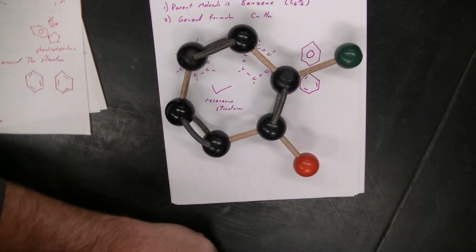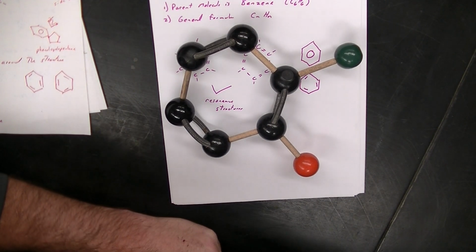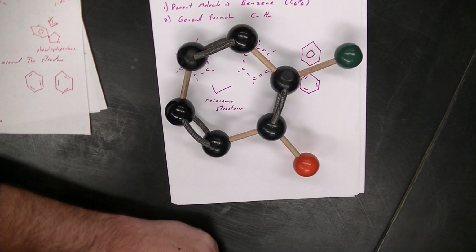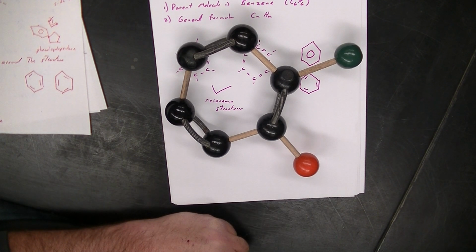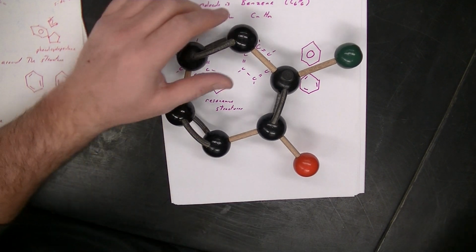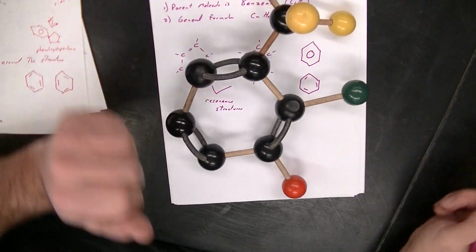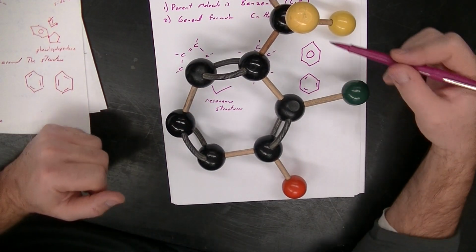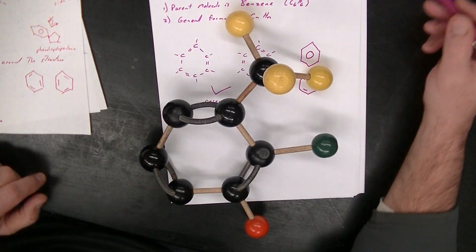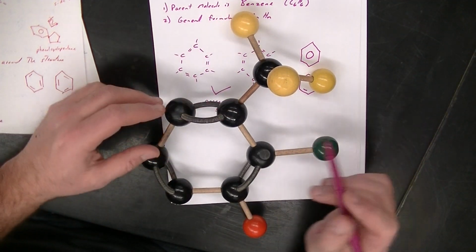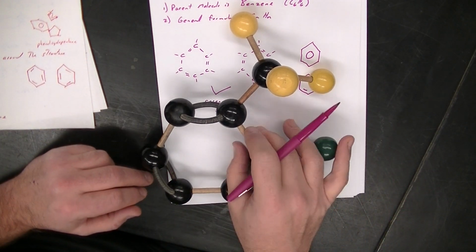We could put a methyl group on here, like this. You can also put a long carbon chain coming off this end. So lots of things can come off this benzene ring.